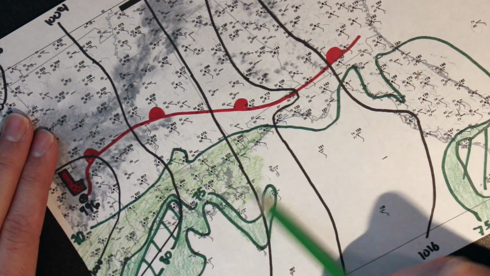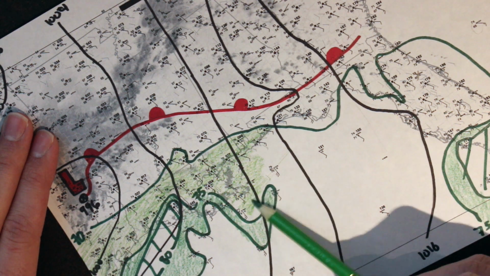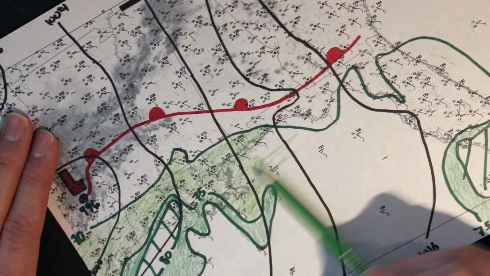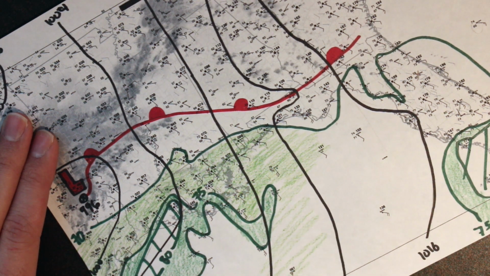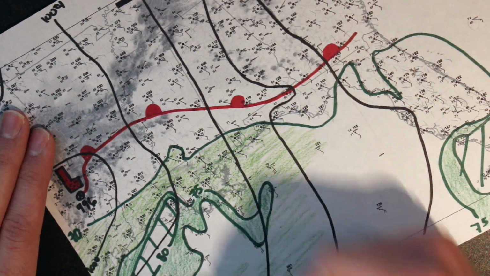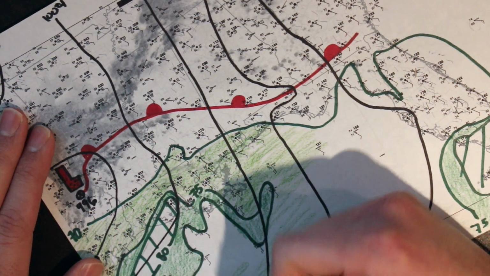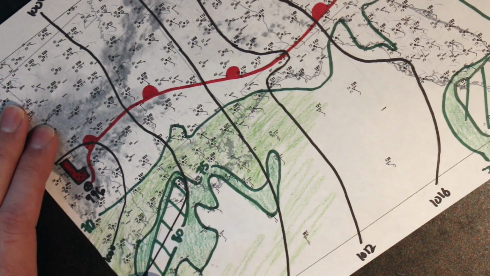So there's one thing you can notice right off is that we have a very large warm sector here. It's a lot of moisture to work with. And it makes sense because this is the Gulf of Mexico.